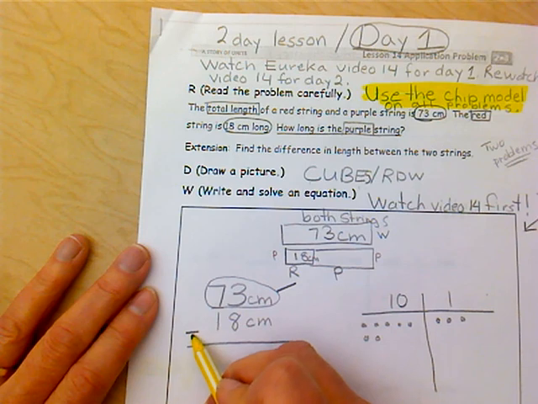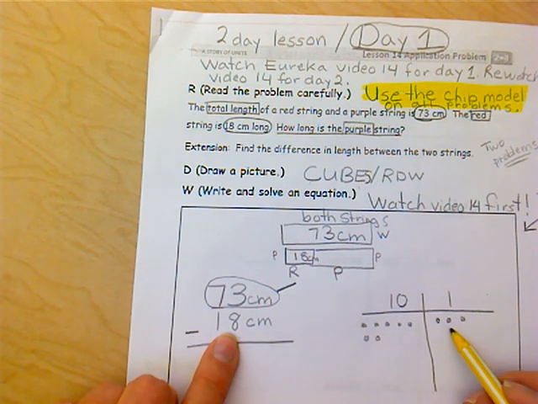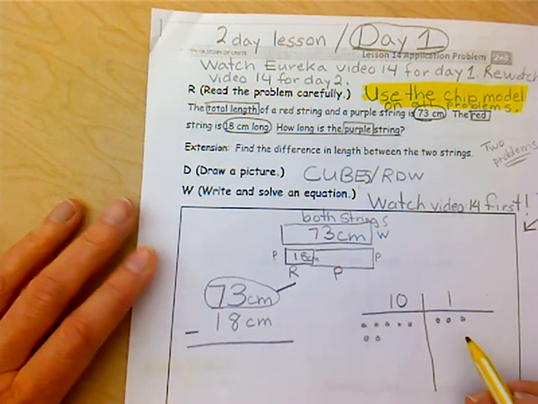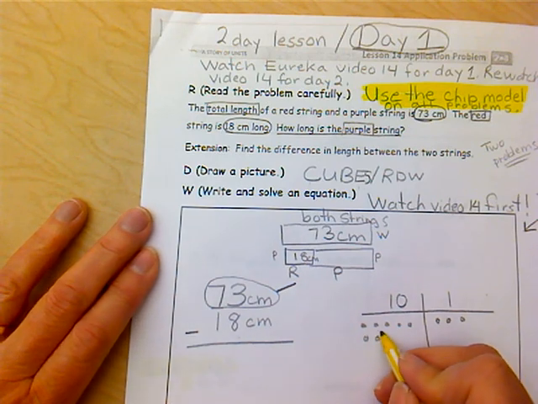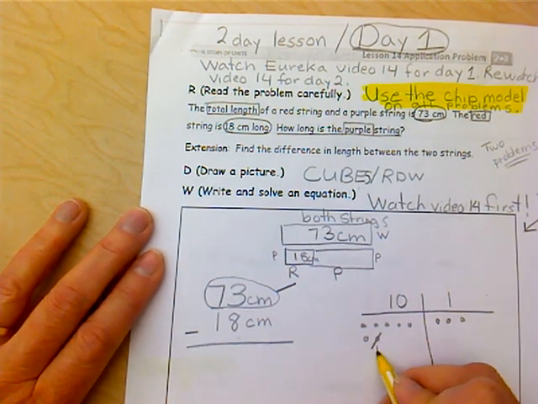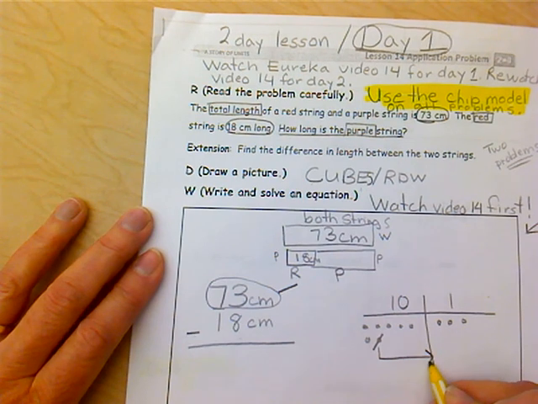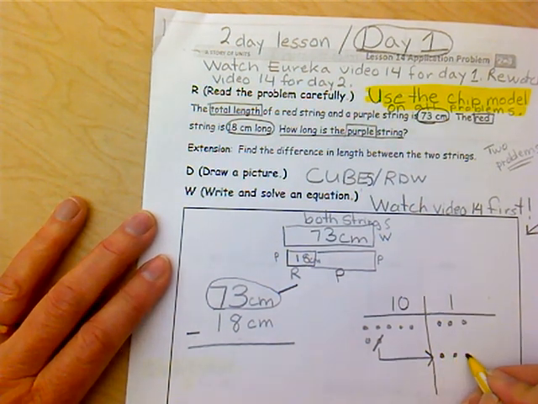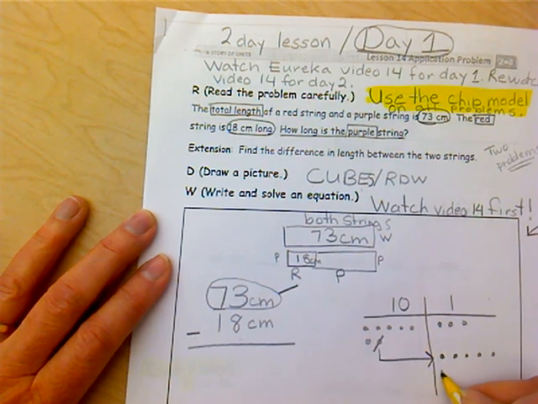3 1s take away 8 1s. In other words, can I take 8 away from 3? I only have 3 in my ones. I cannot take 8 away from 3, so I am going to need to decompose a number and unbundle a 10. I'm going to unbundle 1, 2, 3, 4, 5, 6, 7, 8, 9, and 10.